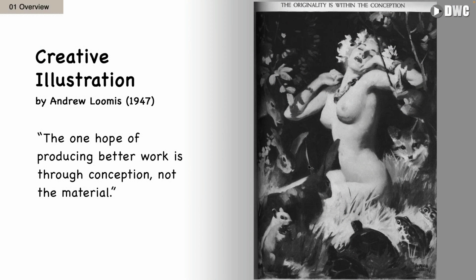So I really appreciate how Loomis put such a premium on composition. Here's another quote from him. The one hope of producing better work is through conception, not the material. So let me repeat that because it's important. The one hope of producing better work is through conception, not the material. So what is conception? What he just said: design, the composition, the arrangement.